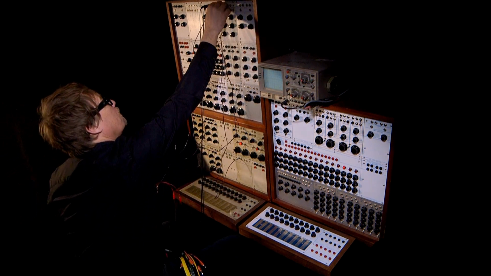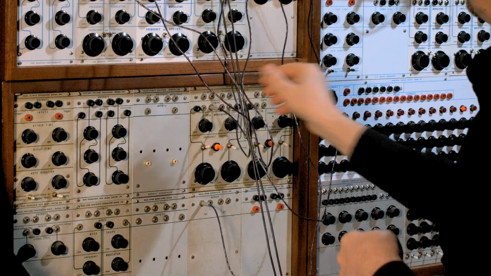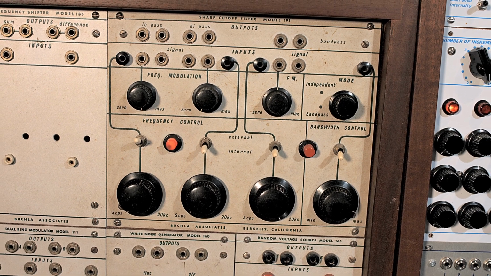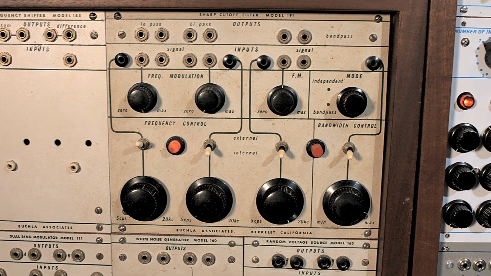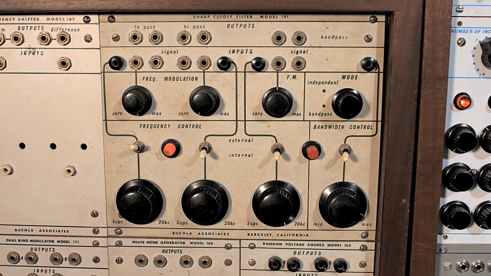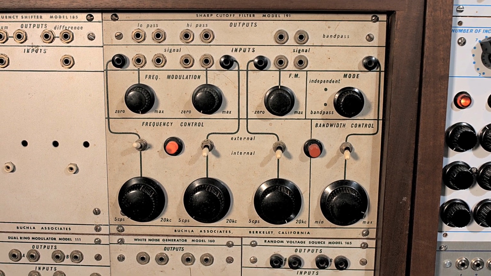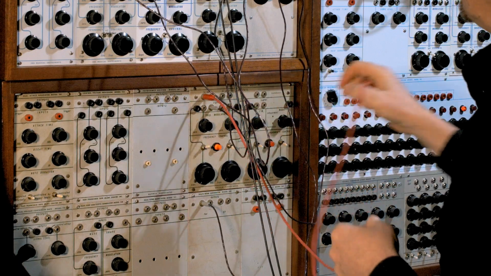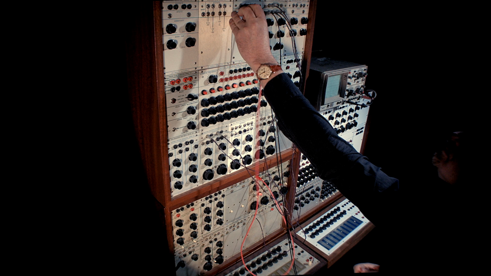The mono output will go into the 191 sharp cutoff filter. This is an extremely rare vintage module and is also an important part of the 100 series sound. I'll use it in low pass mode, but it can also do high pass and band pass as well. Its output will be split and go into each of the reverbs.